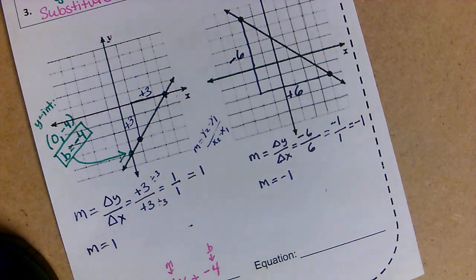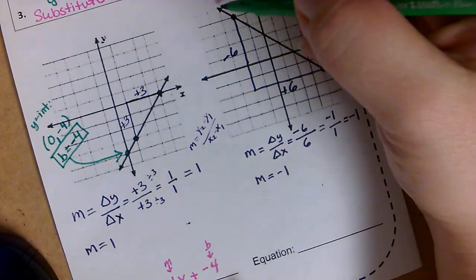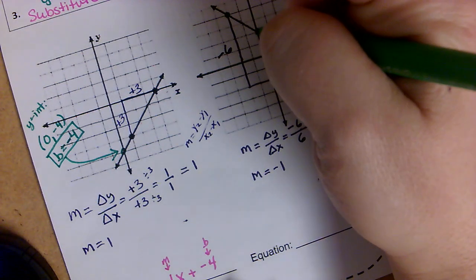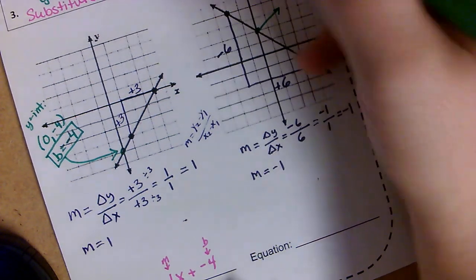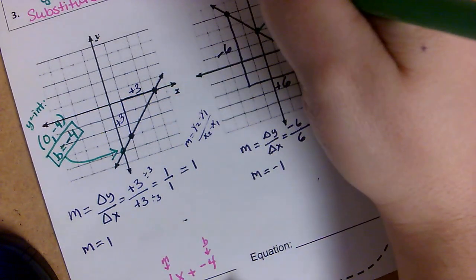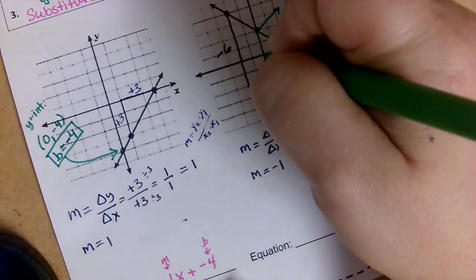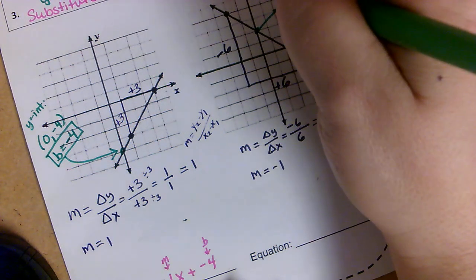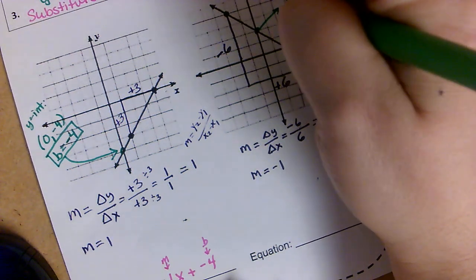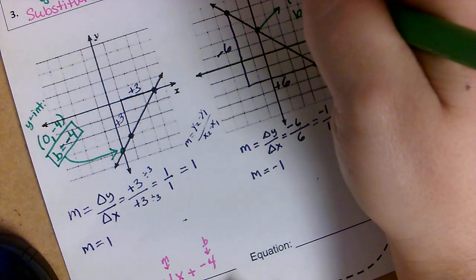Alright, next to find our y-intercept. Where is this line crossing the y-axis? Well, it's hitting right here. So that's going to be our b value. Our y-intercept is going to be 0, 2 this time, because it's up 2. So my b is equal to positive 2 in this case.